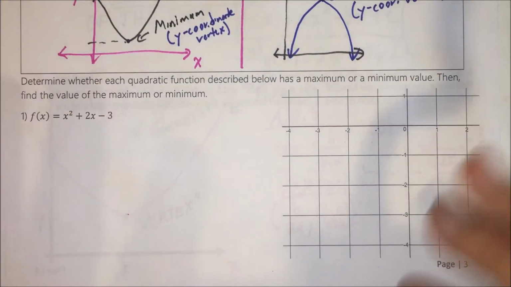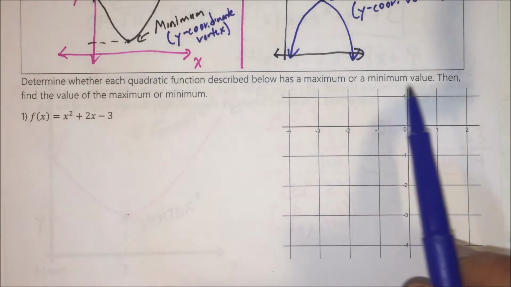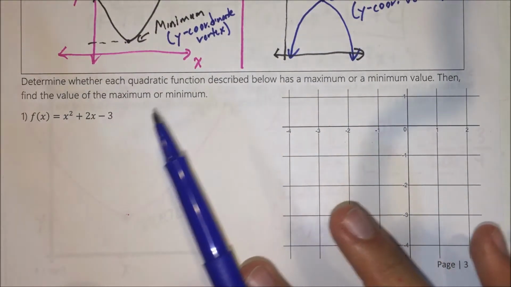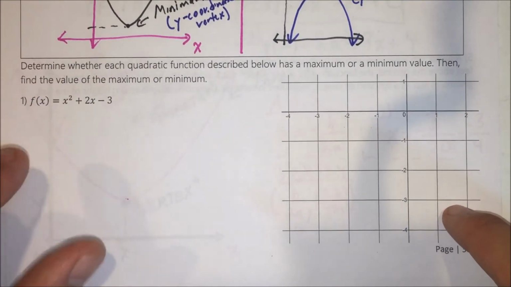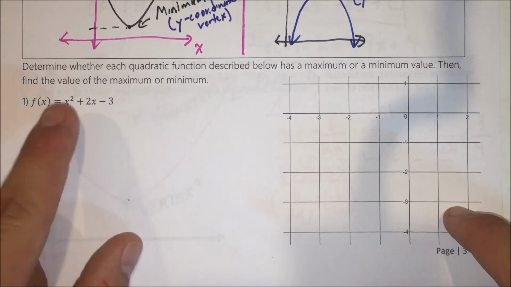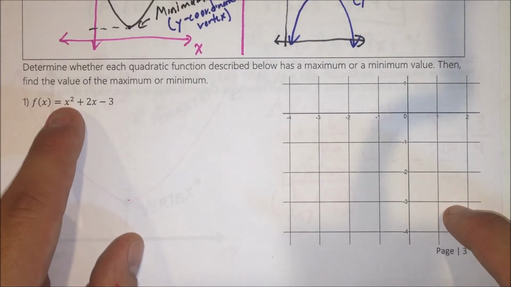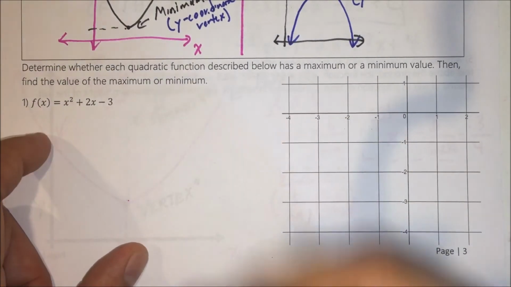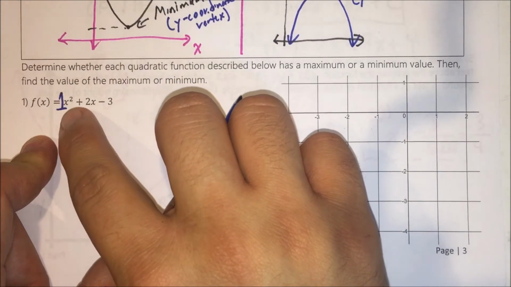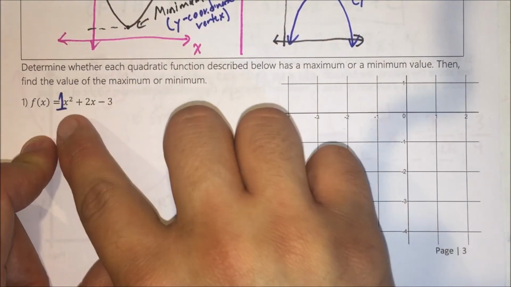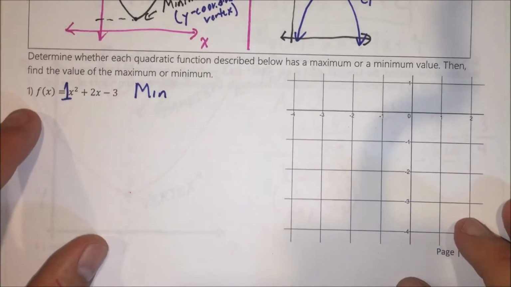So now let's go ahead and try this out. It says determine whether each quadratic function described below is a maximum or minimum value, then find the value of the maximum or minimum. Alright, so first of all, let's determine whether it is a max or min. We see here that there is no negative in front of the x squared. Again, if there's nothing there, we just assume that it is a 1. All we have to do is look at that number, and 1 is a positive number, so here we're going to have a minimum value, meaning it's going to kind of bottom out.